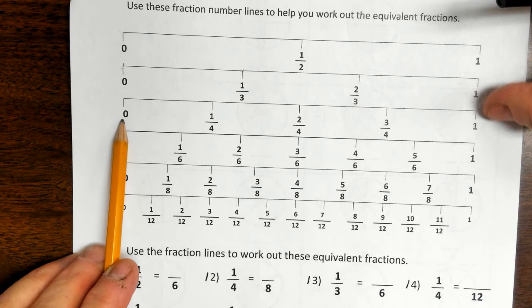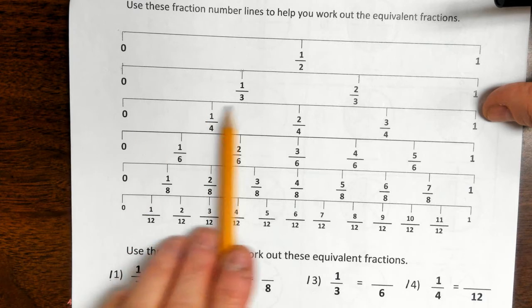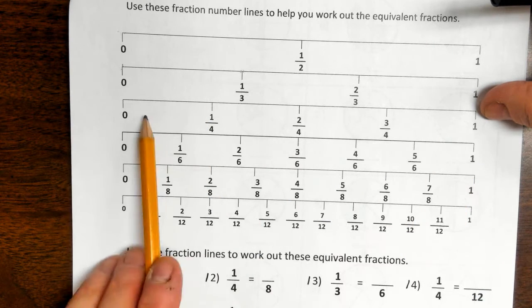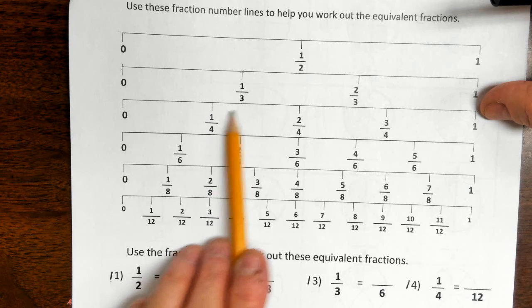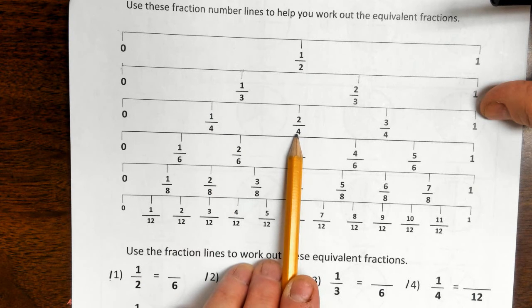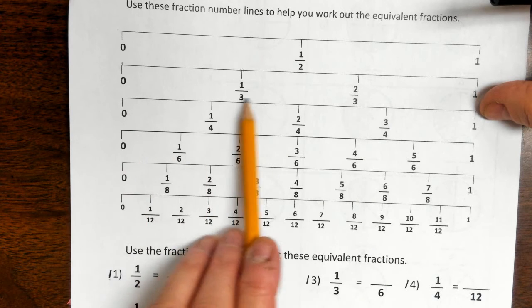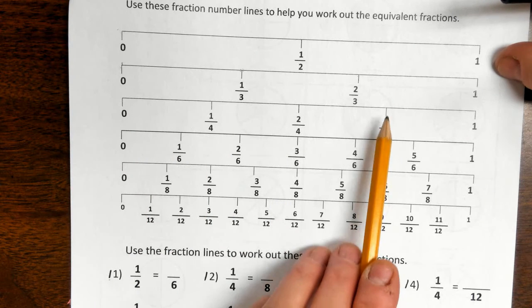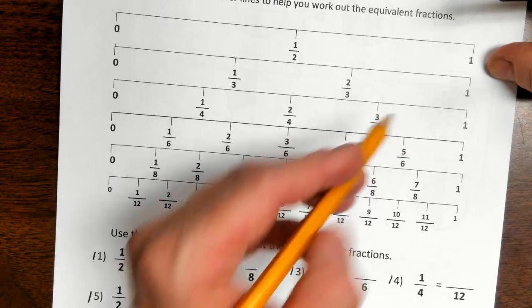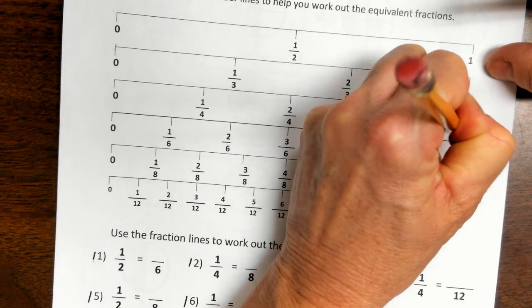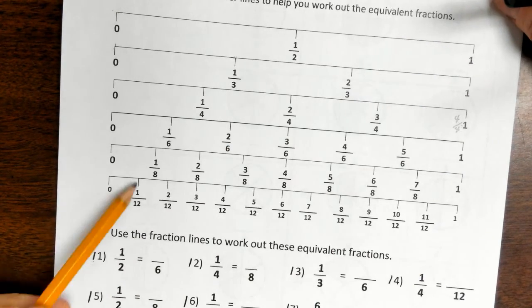If you look at the fourths, it's divided into fourths. 1, 2, 3, 4. Okay, it takes 2, here's 1, and here's the second one to get this far. Then it takes one more. If you're starting from 0, 1, 2, 3 fourths, and when you get here to 1, that would be 4 fourths, and that equals 1.